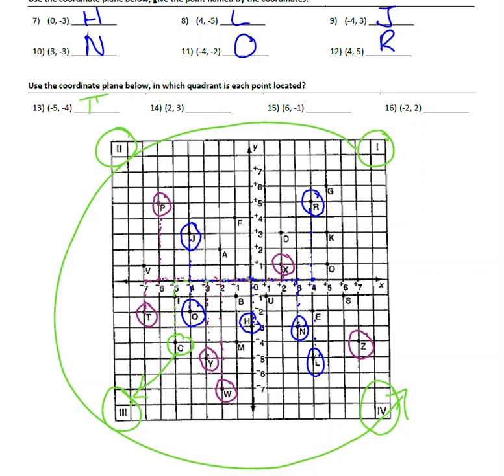The next one I have to start in the middle, go to positive 2, positive 3, which would be point D, so that puts it in quadrant 1. Positive 6, negative 1, which is point S, would put me in quadrant 4. And then negative 2, positive 2 is point A, and that puts me in quadrant 2.